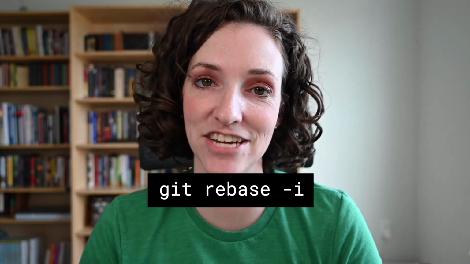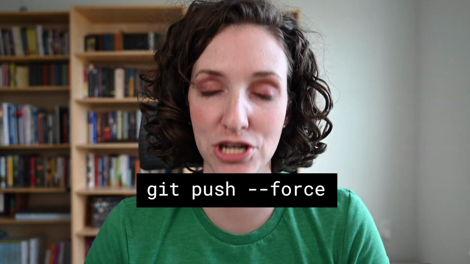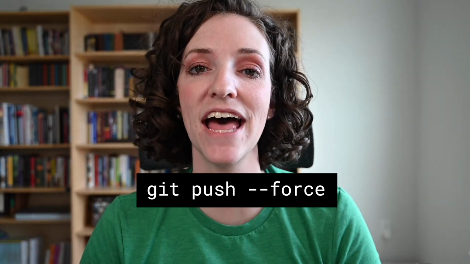When you change the history, it's a similar process to git rebase -i, except when you get ready to push, you'll have to use a --force flag in order for it to go through. You should also make your team aware of these changes so that they can be working from the correct version of the code.